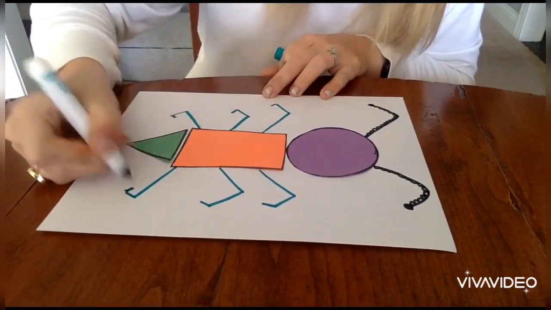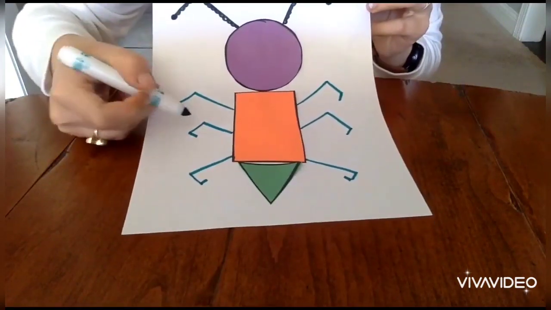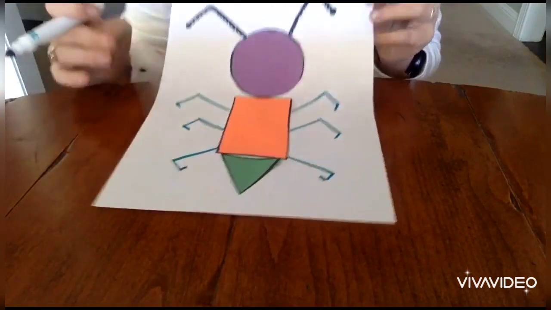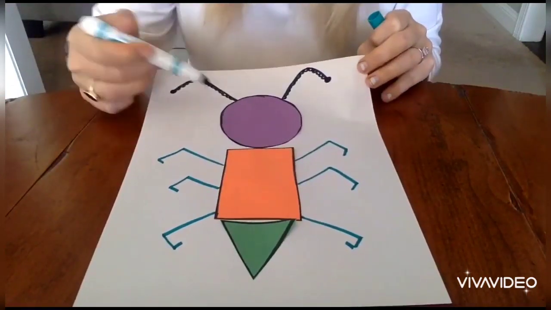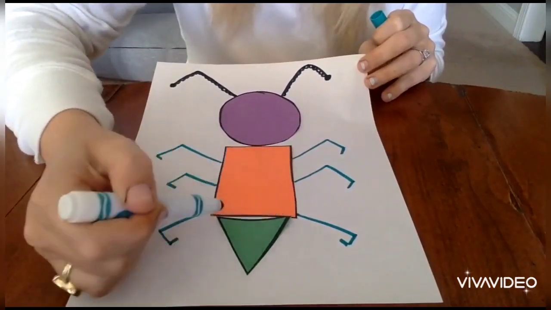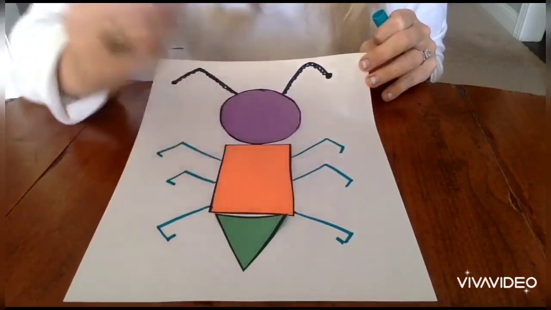You guys have 6 legs? 1, 2, 3, 4, 5, 6. So we have 2 antennae, a head, a thorax, an abdomen, and 1, 2, 3, 4, 5, 6 legs.